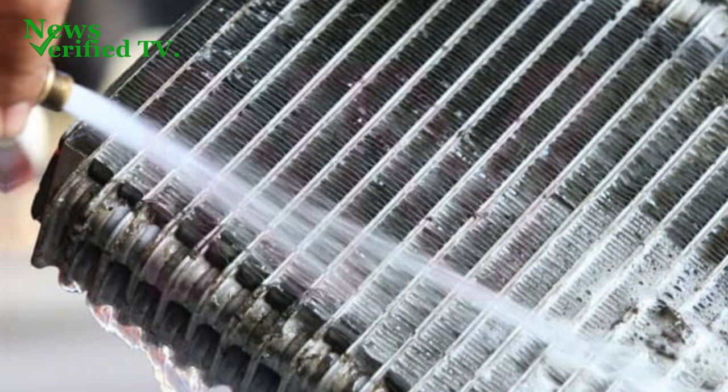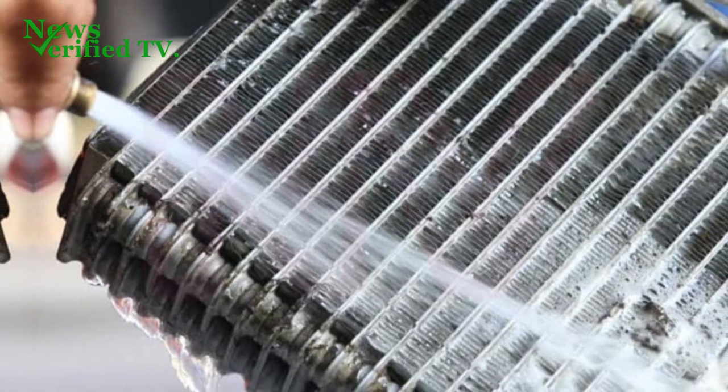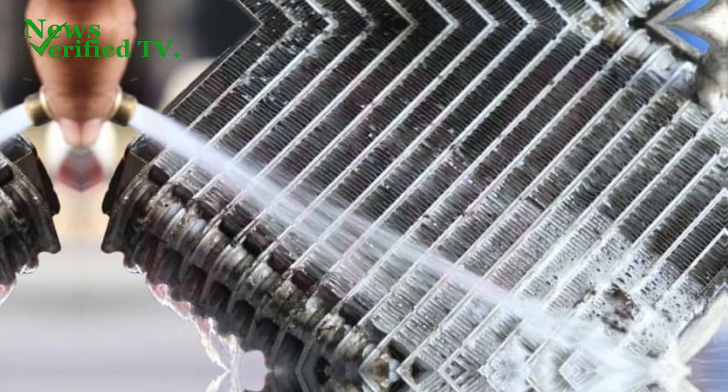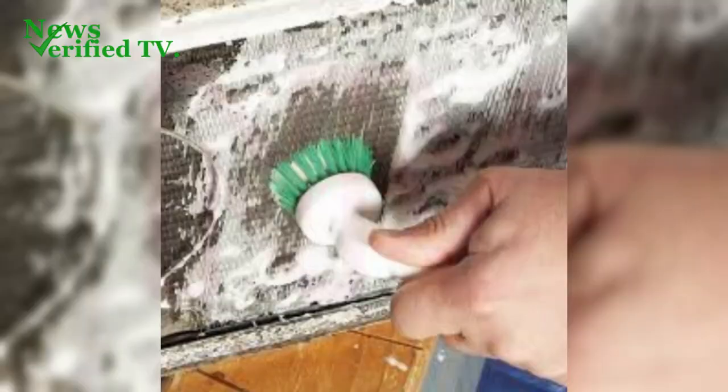In summary, the delicate structure of the AC condenser, particularly the fins and coil, makes it susceptible to damage from high pressure water. To maintain the efficiency and functionality of your car AC system, it is advisable to use proper cleaning methods such as compressed air or a soft brush, or seek professional assistance. These methods allow for effective cleaning without compromising the integrity of the condenser's components.